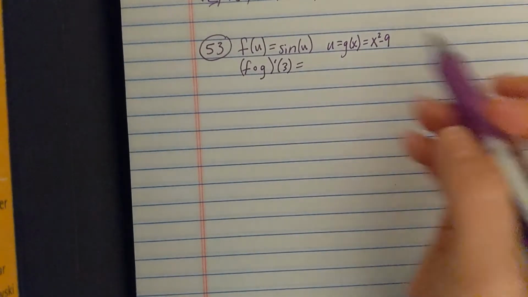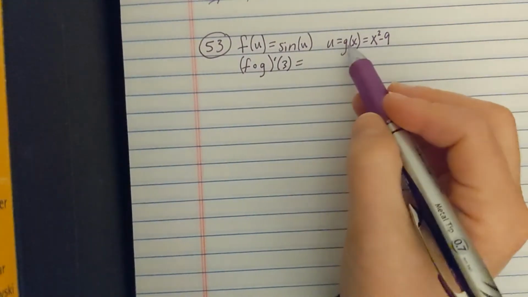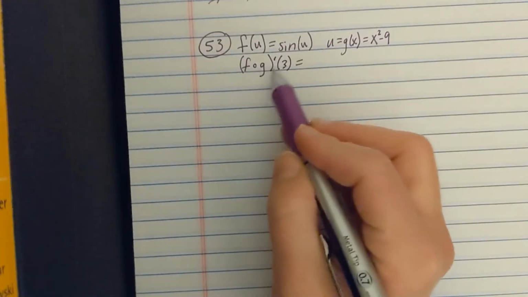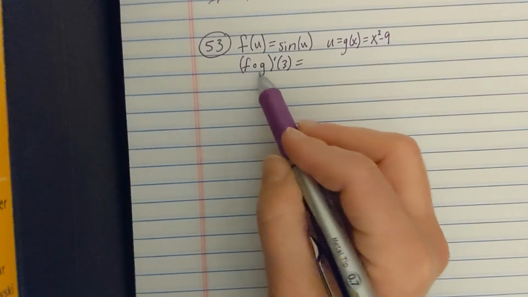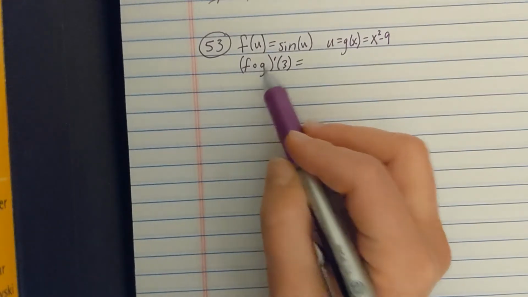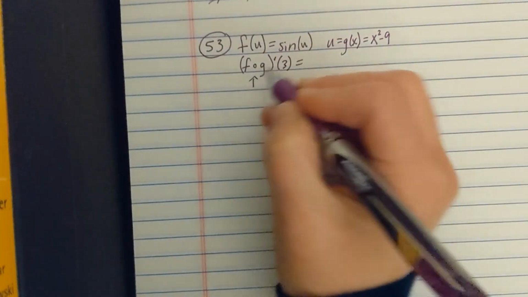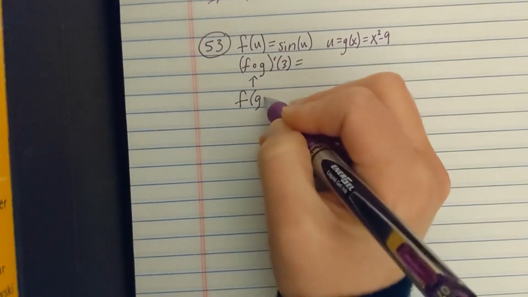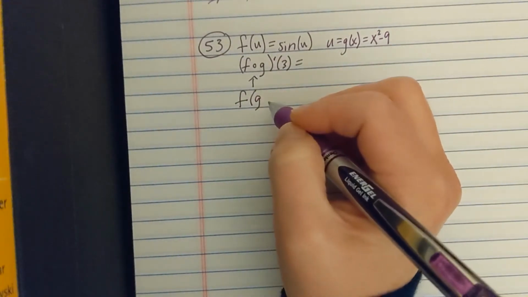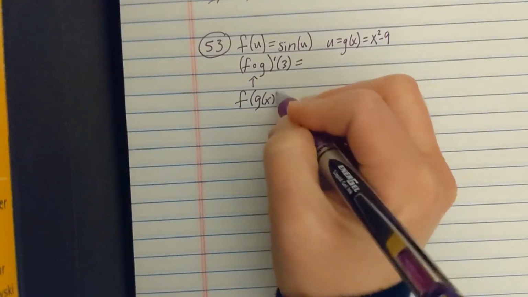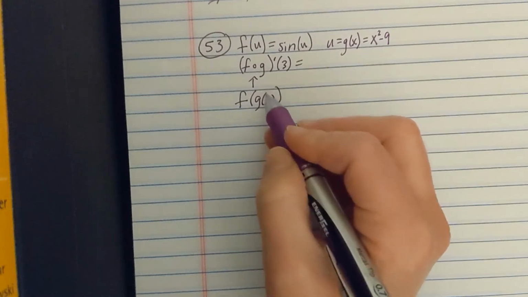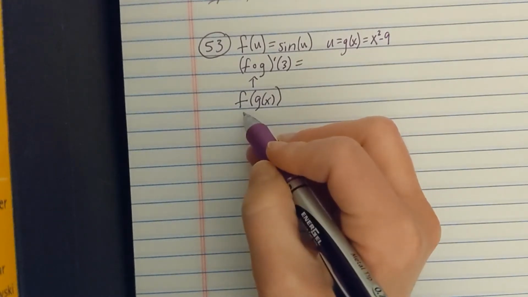We're going to look at number 53. We've got f of u is the sine of u, and u is this g of x function, x squared minus 9. And then we're looking for f o g prime of 3. And that's kind of a funny way to say f of g. So this right here is a composition of functions, and that is the f of g. So g of x is getting composed into the f function, so g is getting plugged in to f.